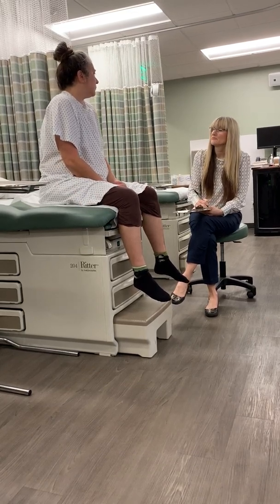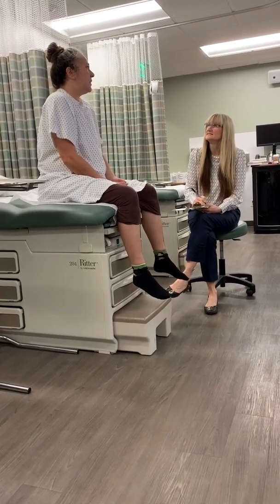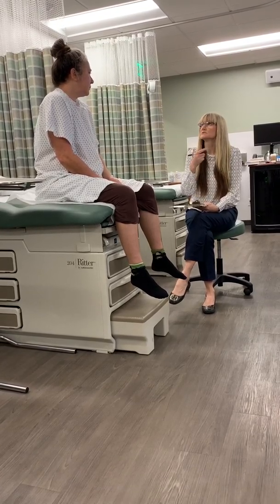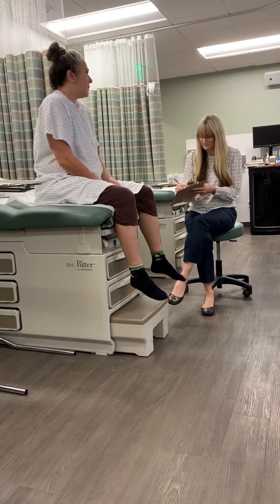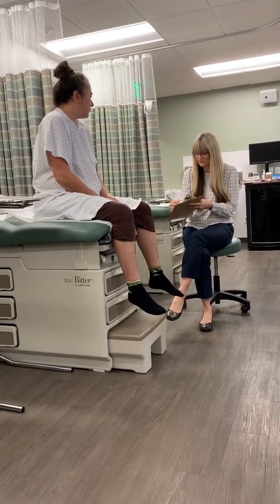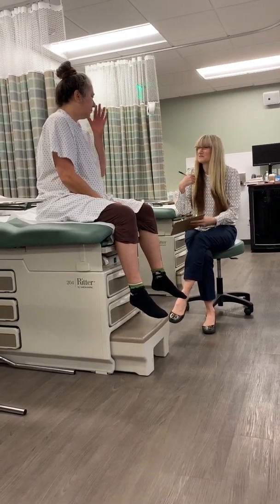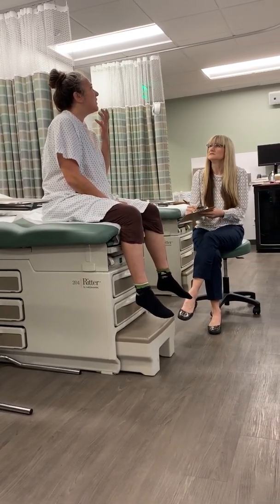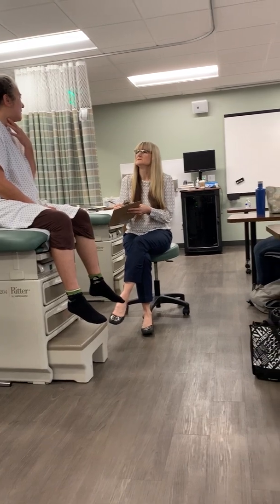Have you had anything like this before? Not this bad, no. On a scale of 1 to 10 for your sore throat, what would you say it is? Maybe a 7. 7, okay. Have you looked in your throat? Have you seen anything on your tonsils? I tried. It's kind of hard to see, but I didn't notice anything.